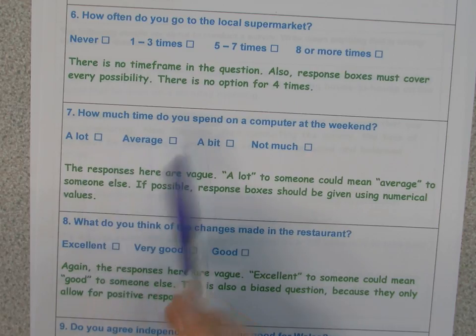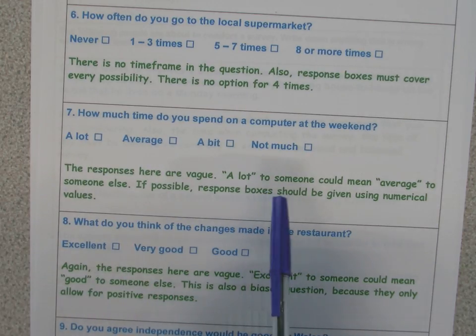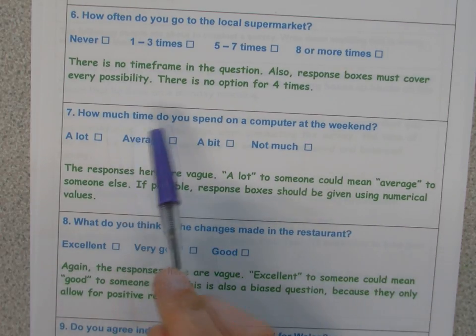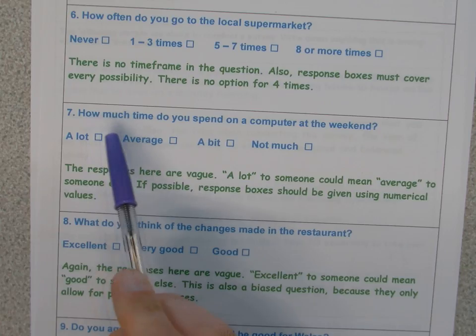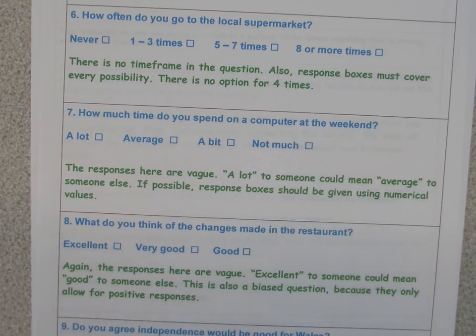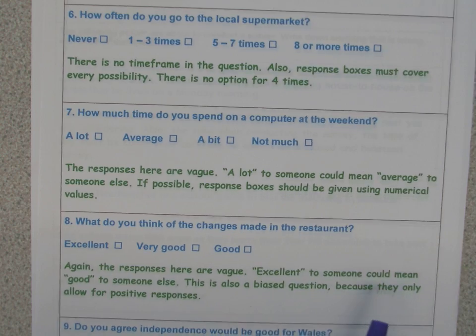It's quite difficult to know which one to tick, so we need to be clear. Preferably response boxes with numbers would be better. So here you could have number of hours, like 0 to 1 hour and so on, building up in terms of how much time you spend on there. But a lot, average, a bit, very vague, you'd say that in the exam.